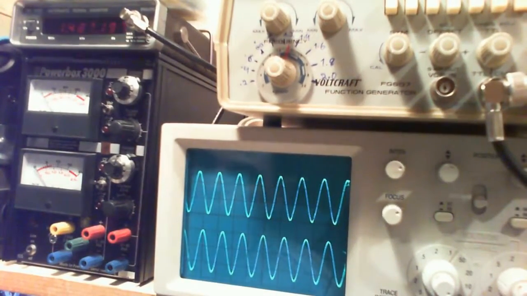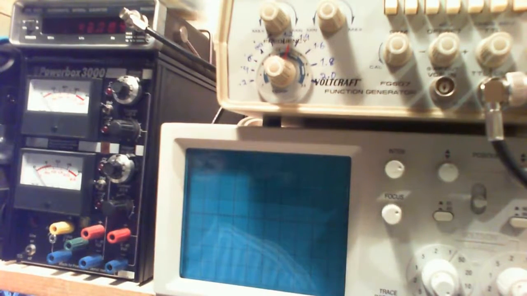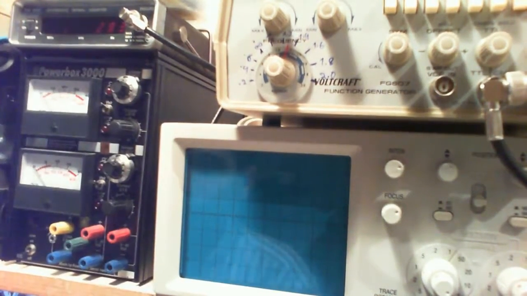Now if we were looking for the maximum amount of voltage or output, except for that peak, we need to go down much lower here, to about 283.